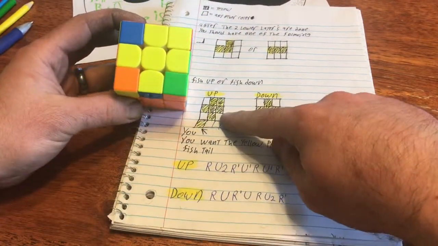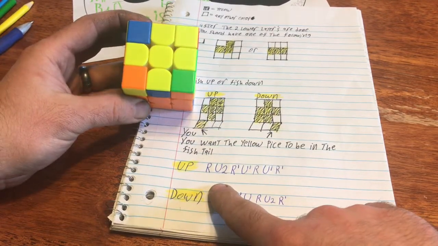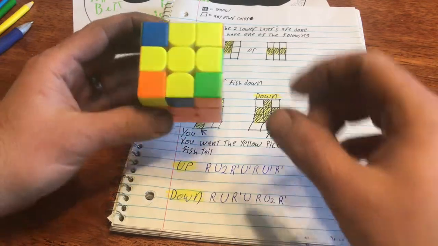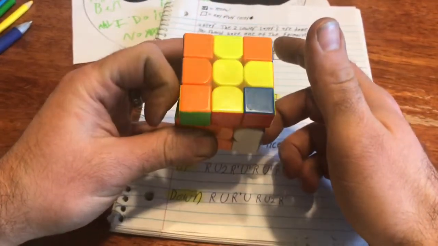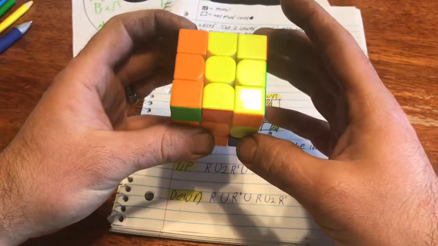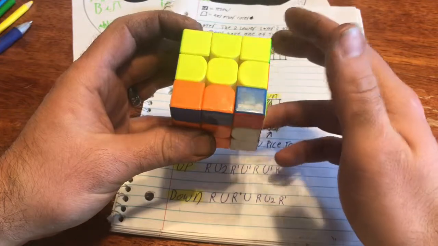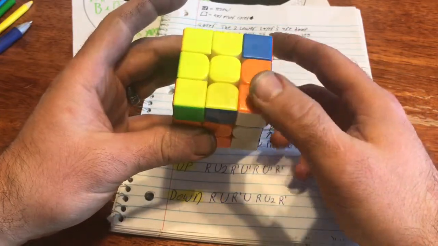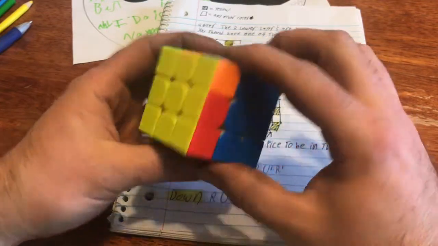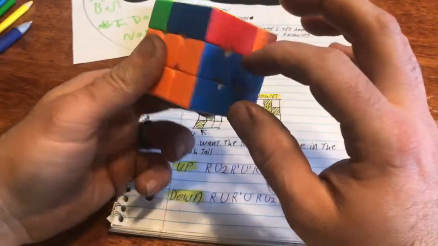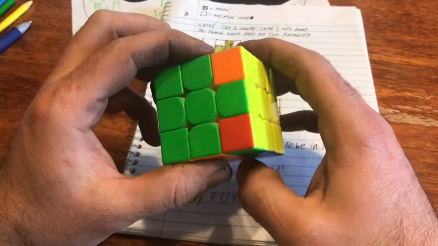So this is what we have here, and we're going to use this one. So we're going to go R, U2, R, I, U, R, I, I'm sorry, that's an R, and U, I, and R.